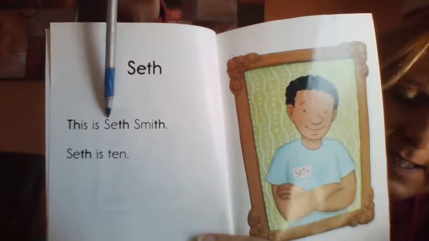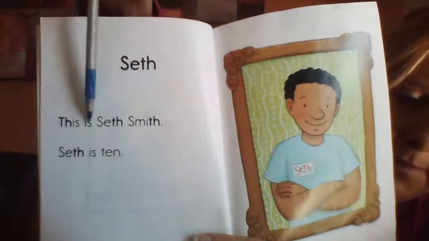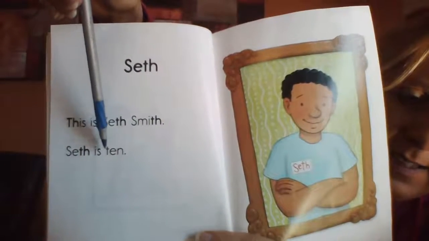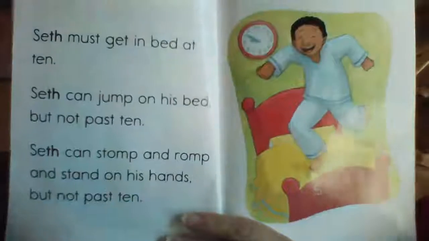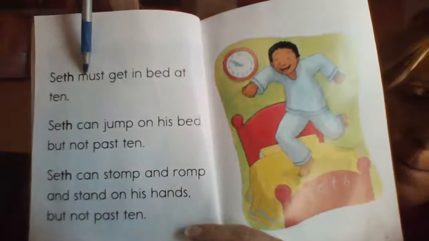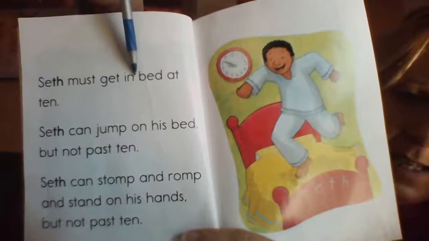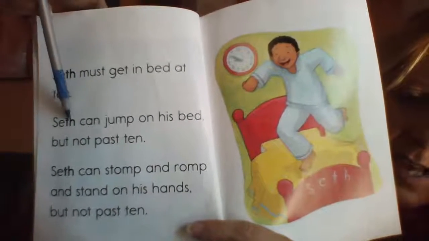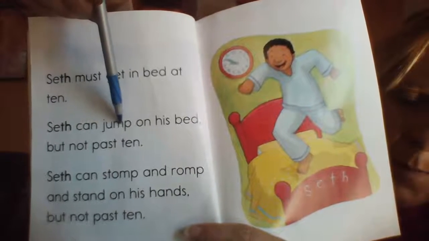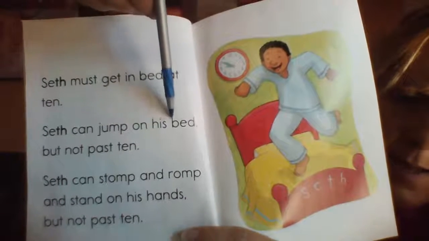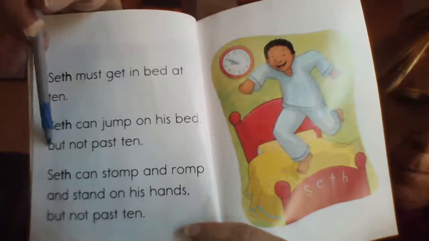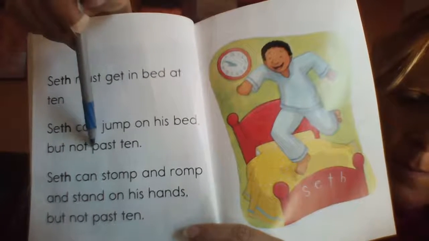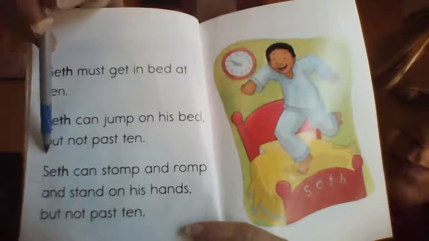This is Seth Smith. Seth is 10. Seth must get in bed at 10. Seth can jump on his bed, but not past 10.